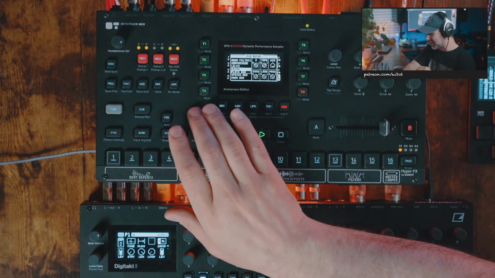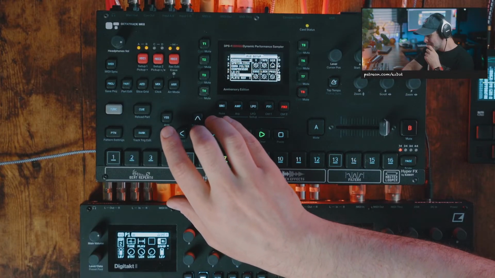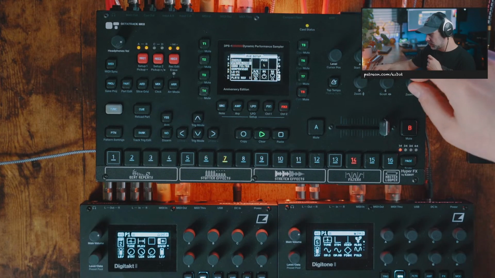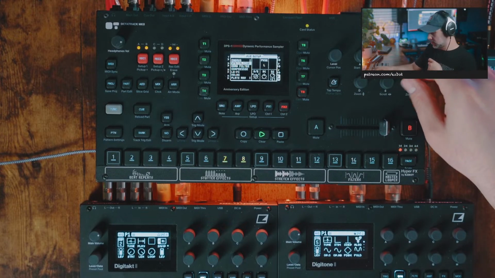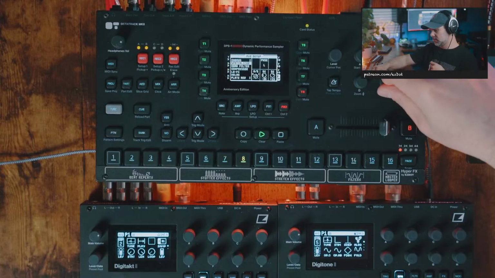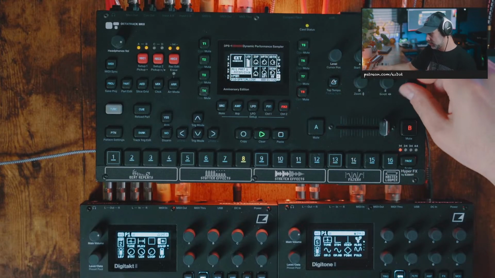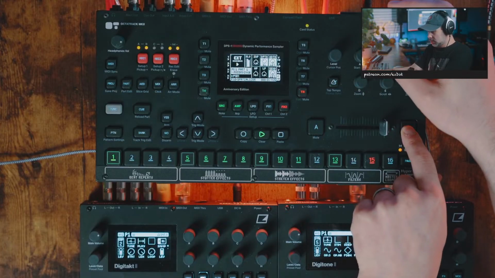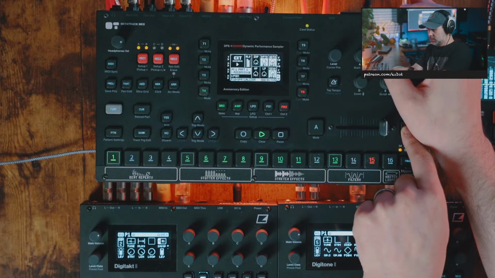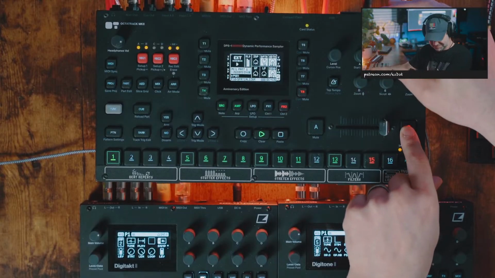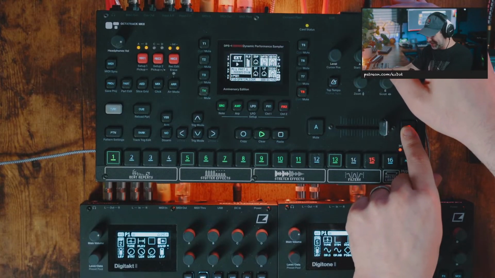Like, let's try putting a comb filter or a spatializer. This sounds nuts. Mid-side split. What?